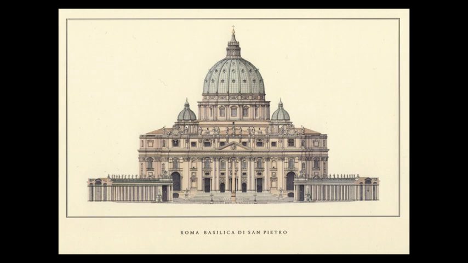So when we take a look at the huge central dome, the central church of the Catholic Church, and we take a look at the cupola, the dome was designed by Michelangelo Buonarroti.